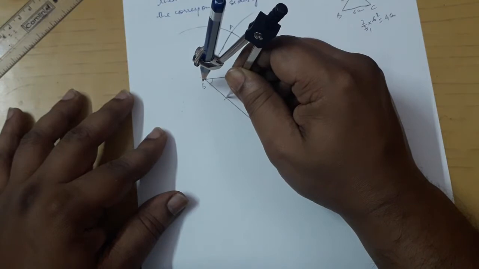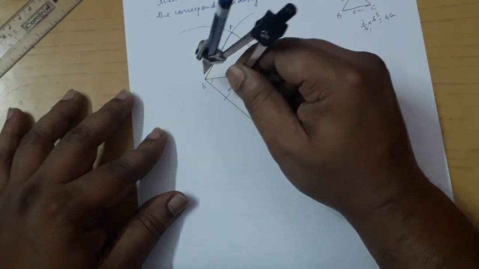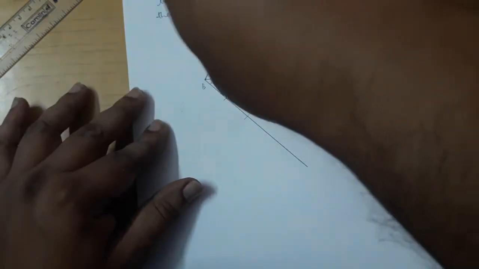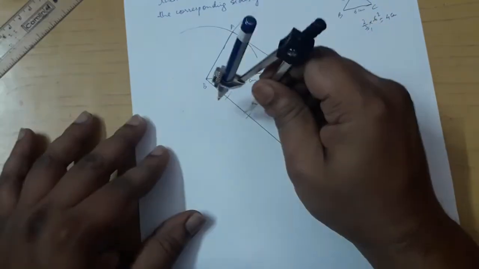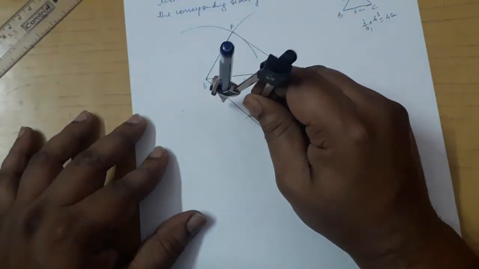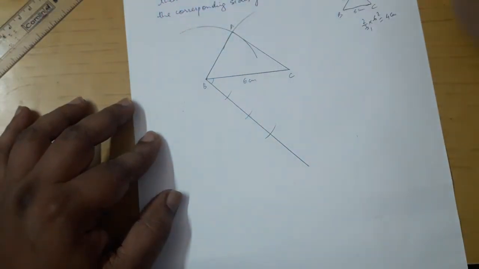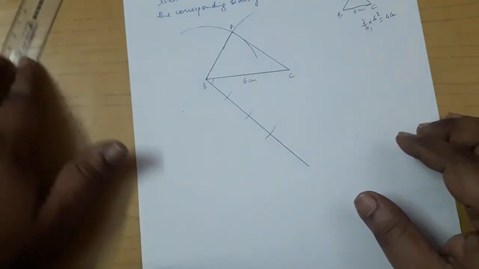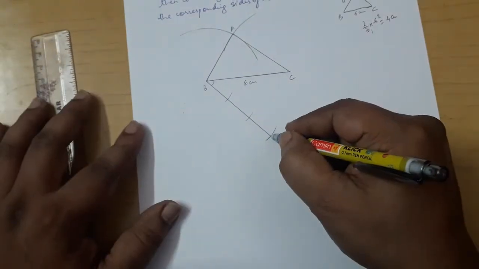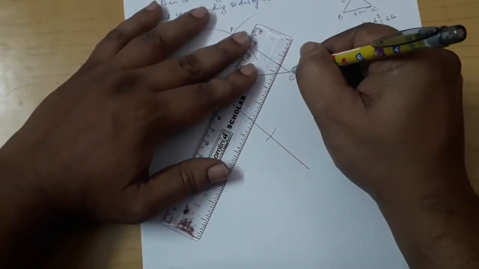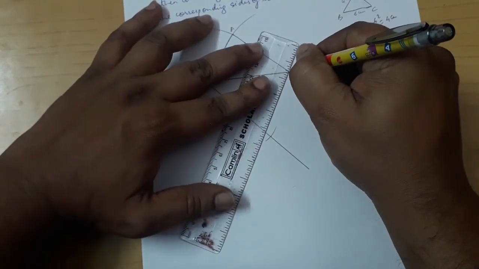Wherever this arc intersects this line, I'll use that as the next origin. I'll draw my second arc this way. The same process I'll repeat once more. Here you go. So now we have cut this line into 3 equal parts. Once we have done that, wherever the third arc intersects there, that point will join with C this way.